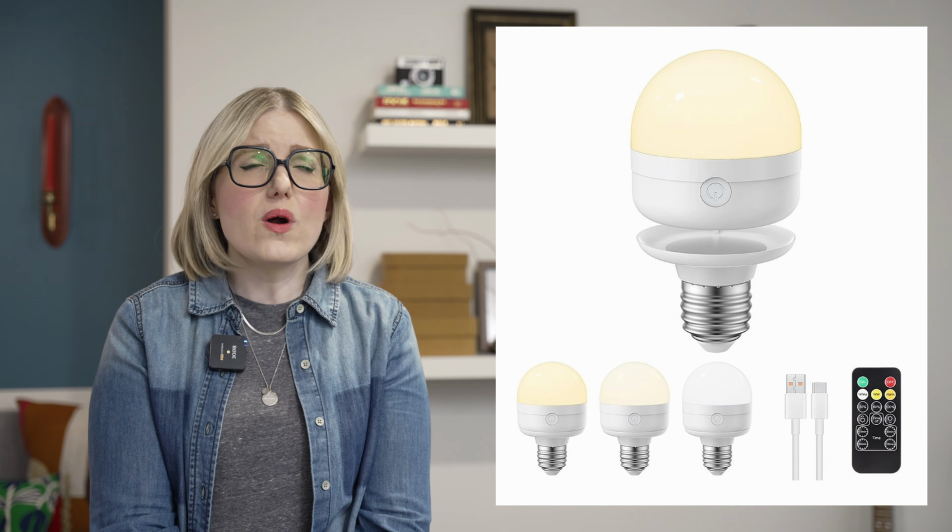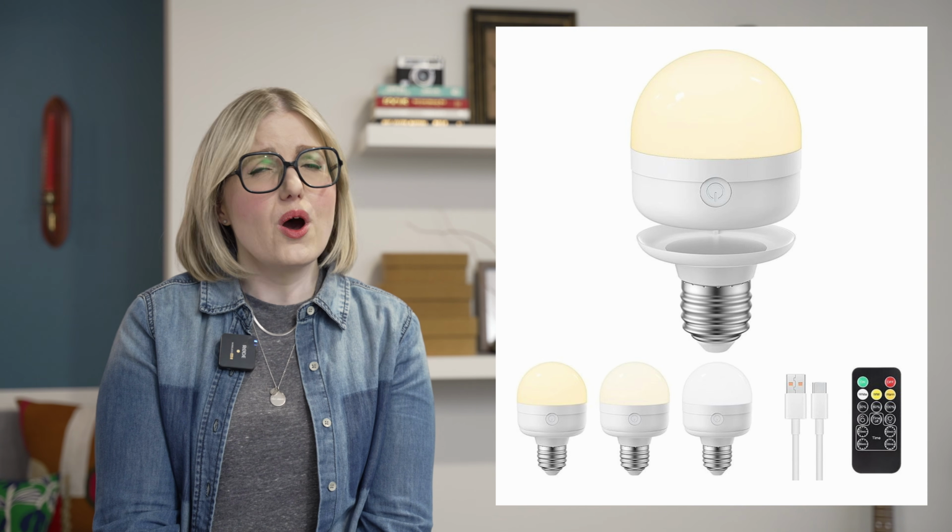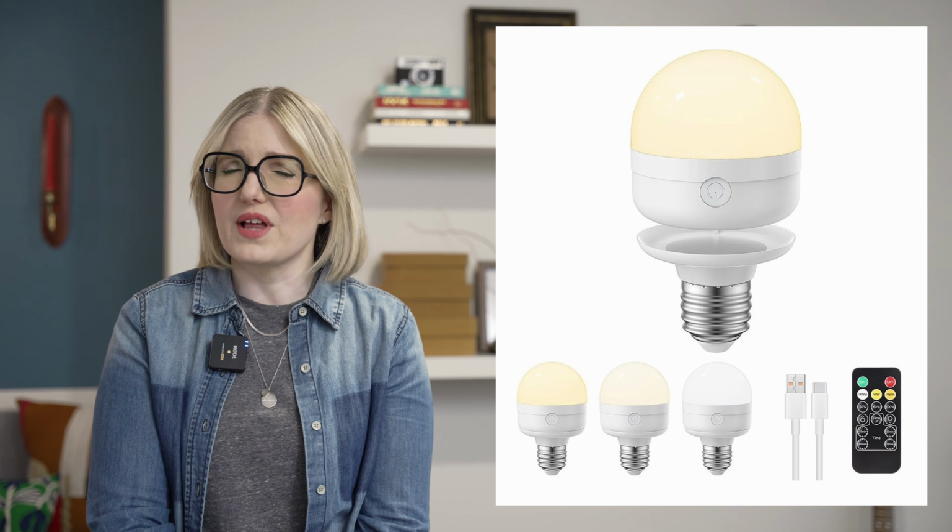Now, if you are not hardwired for sconces, there are plug-in options available, and we're also starting to see more options for wireless sconces that use rechargeable LEDs. Or you can also DIY your own by using rechargeable LED bulbs, which is what I have done here in my living room with these vintage sconces.